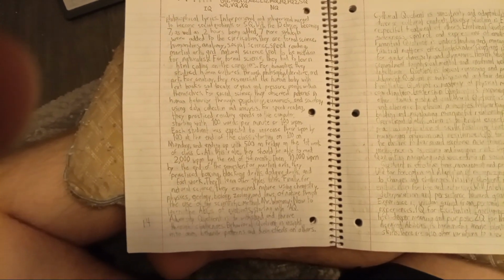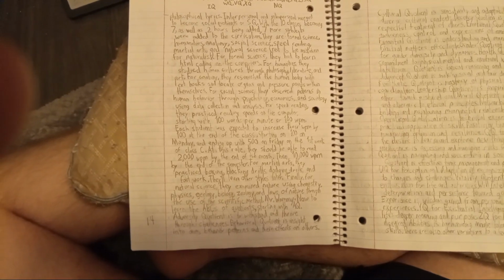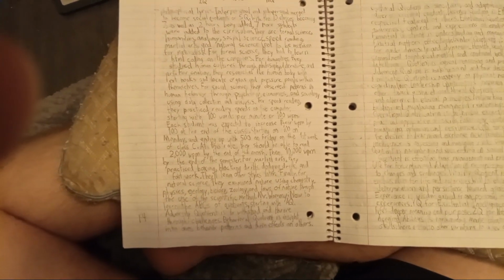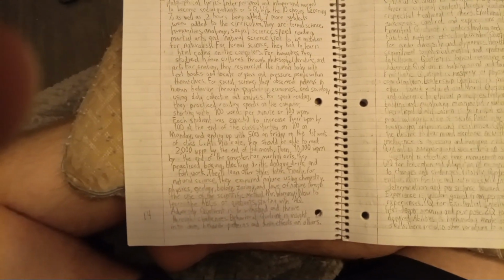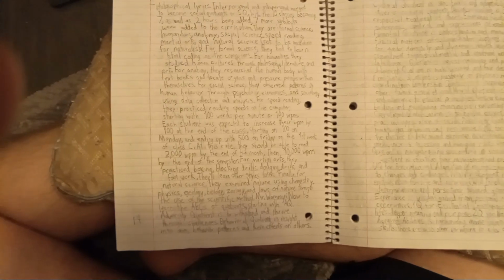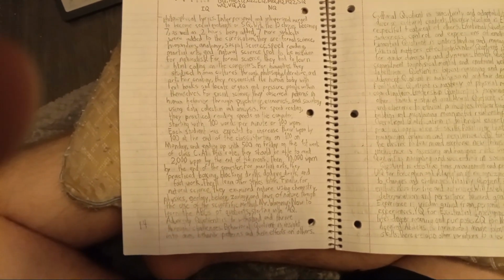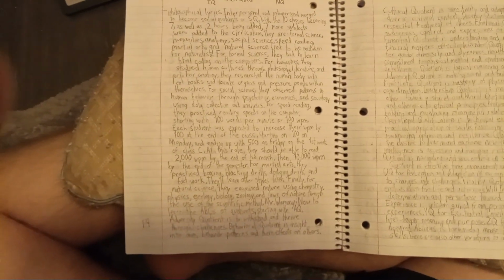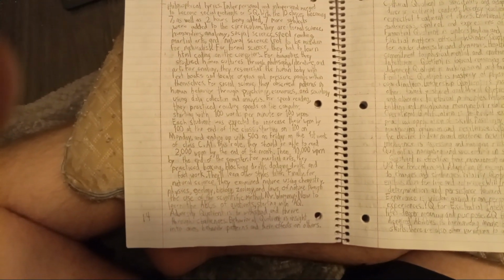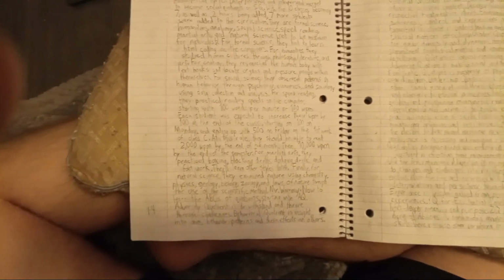For social science, they observed patterns in human behavior through psychology, economics, and sociology, using data collection and analysis. For speed reading, they practiced reading speeds on the computer, starting with 100 words per minute or 100 WPM.